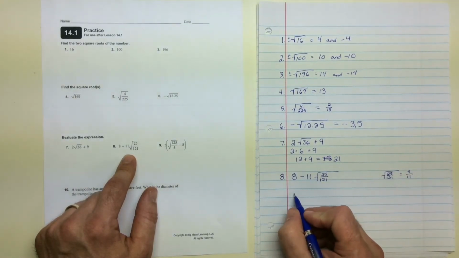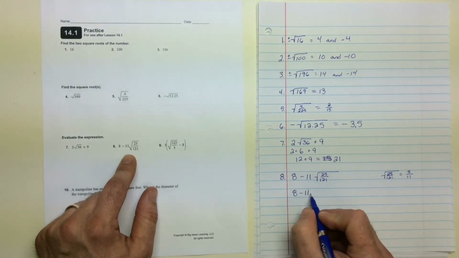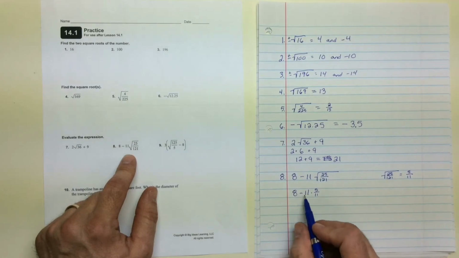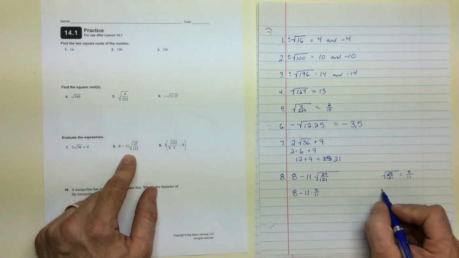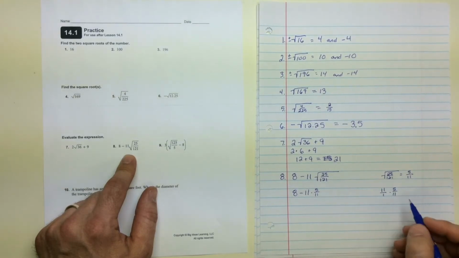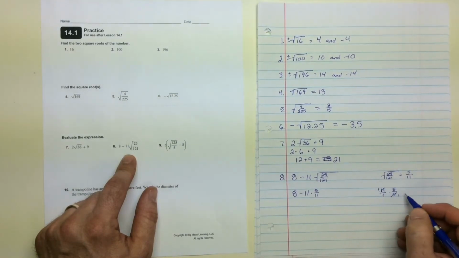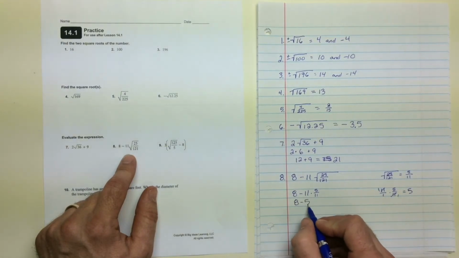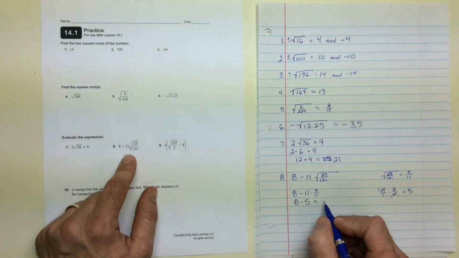So now I have 8 minus 11 times 5 elevenths. Well, 11 times 5 elevenths is the same as 11 over 1 times 5 over 11. Simplify before I multiply, and I get just 5. 8 minus 5 equals 3.